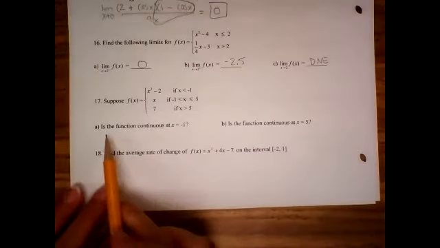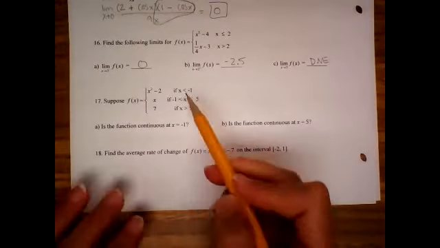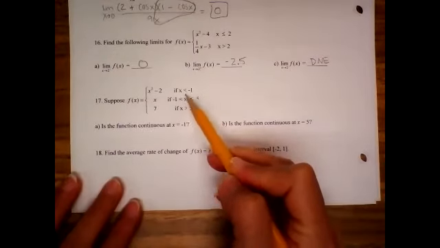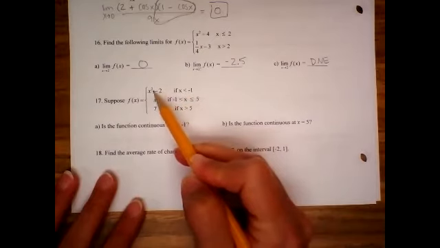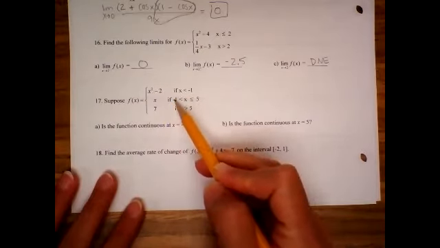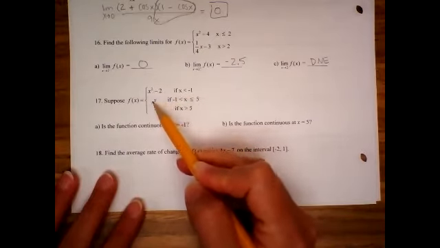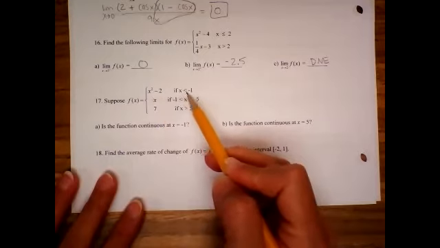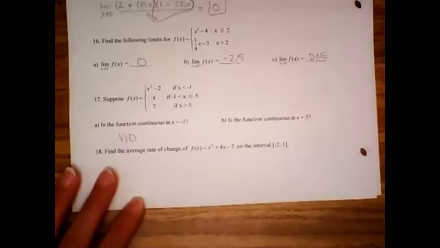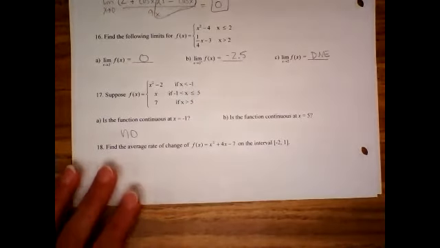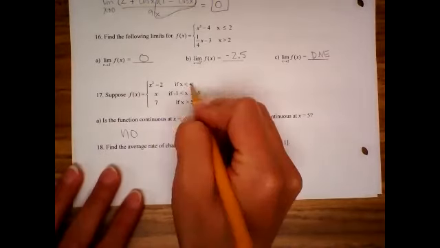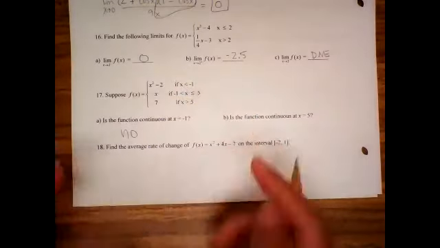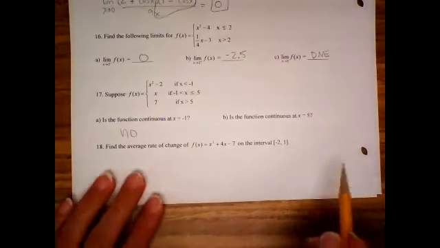All right, number 17. Is the function continuous at -1? So do these pieces match up at -1? This is a little tricky because if you plug in -1 here, you get -1. And if you plug in -1 here, you get -1. But because there's not an equal to on either of these, there would be a hole there. So that's no. But if one of these had the equal to on it, then it would be a yes, because when you plug in the -1 to each of those, they do meet up.